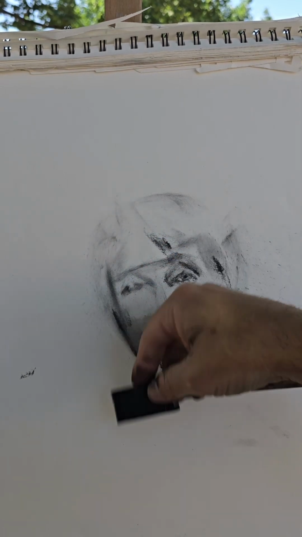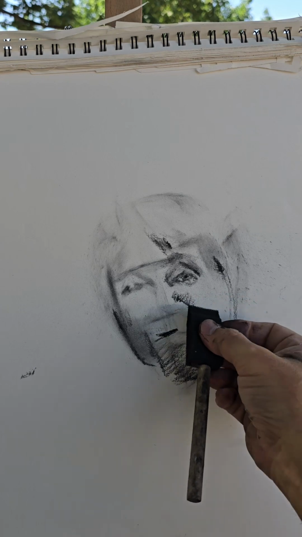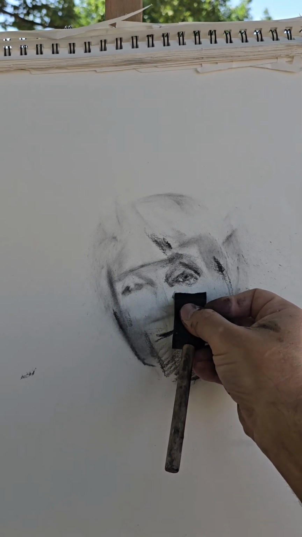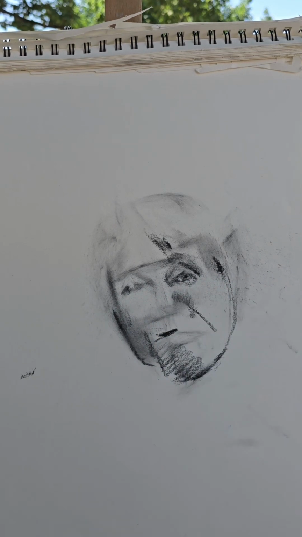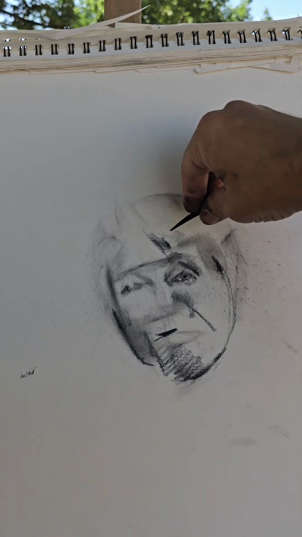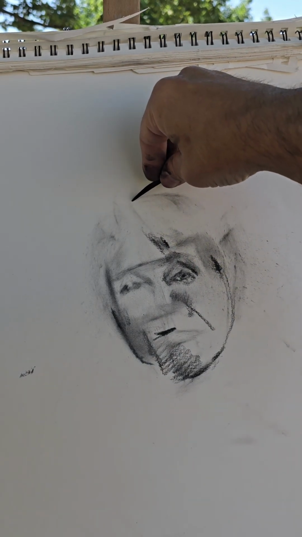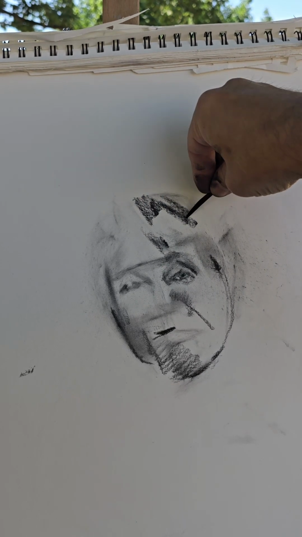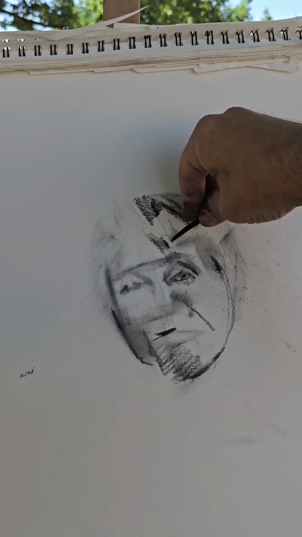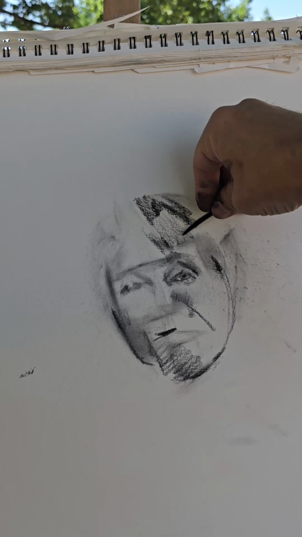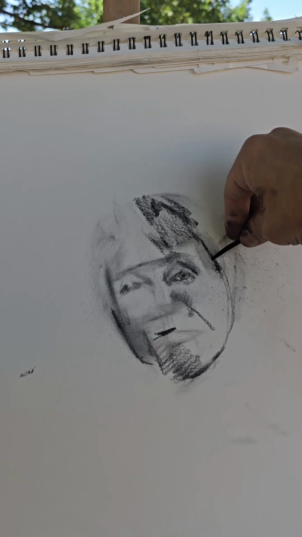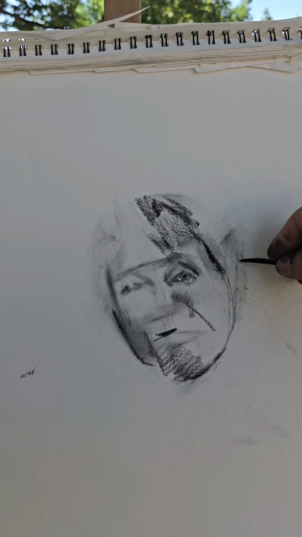And you have the smiley cheek here, chin, the roundness of her chin, hair, soft middle tone for the hair. That's the edge of her hair.